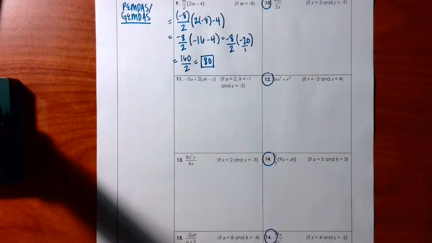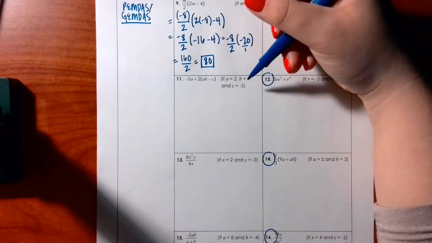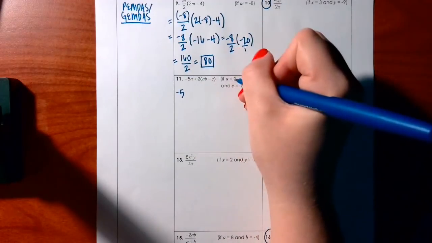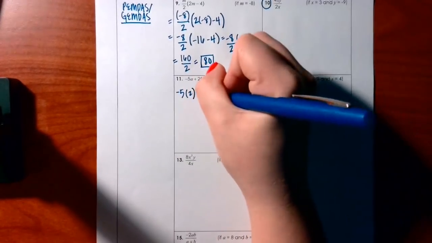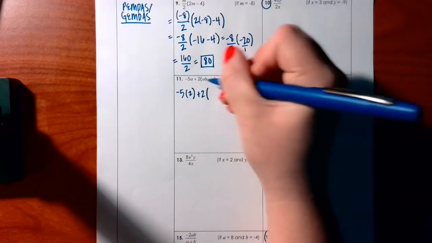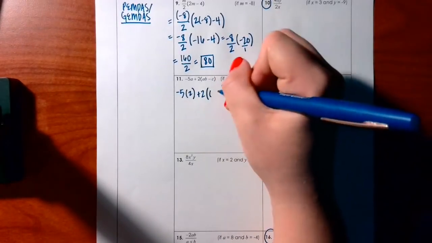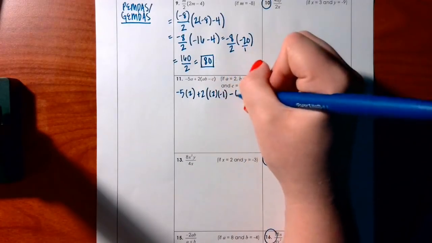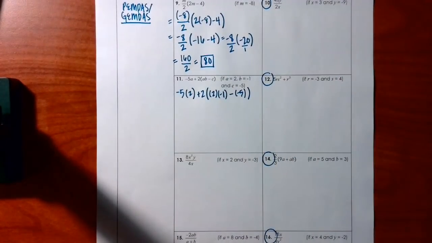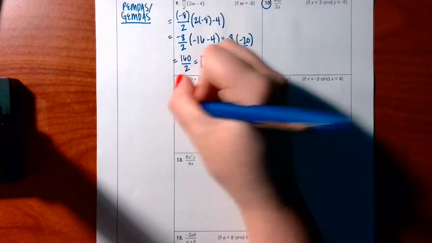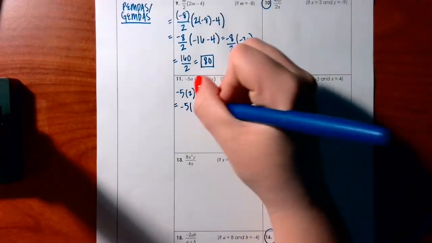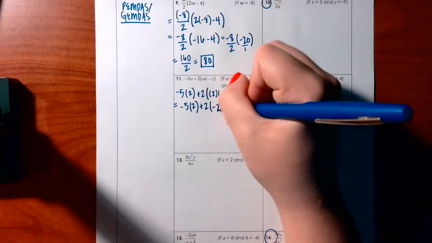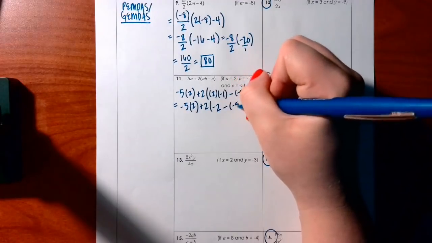Now here they try and get you by doing 3 variables, and that's okay. I'm going to show you how to do that. So negative 5 times a, which is 2, plus 2 times a times b, so 2 times b is negative 1, minus c, which is negative 5. Remember, I'm putting everything I substituted in parentheses, so I don't lose anything. I need to deal with my grouping first. So everything in parentheses. So 2 times negative 1, that's negative 2, minus negative 5.